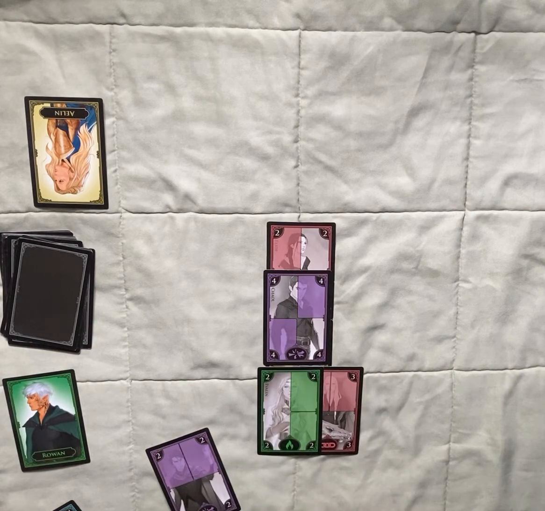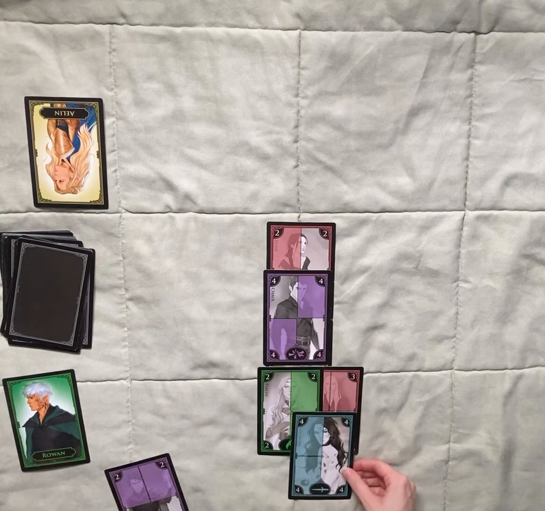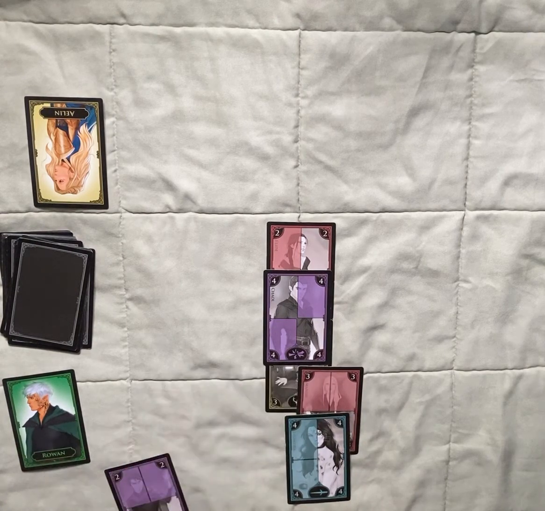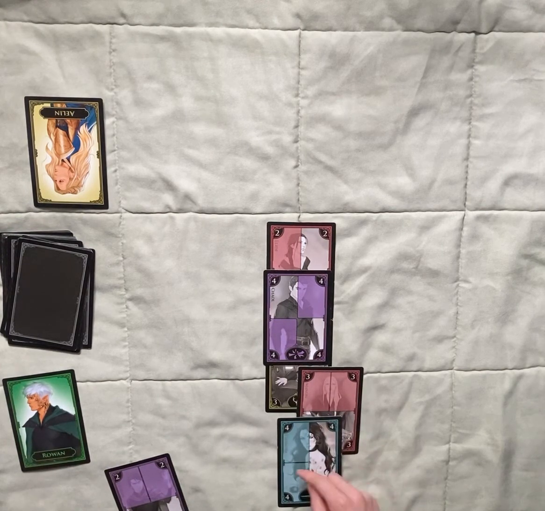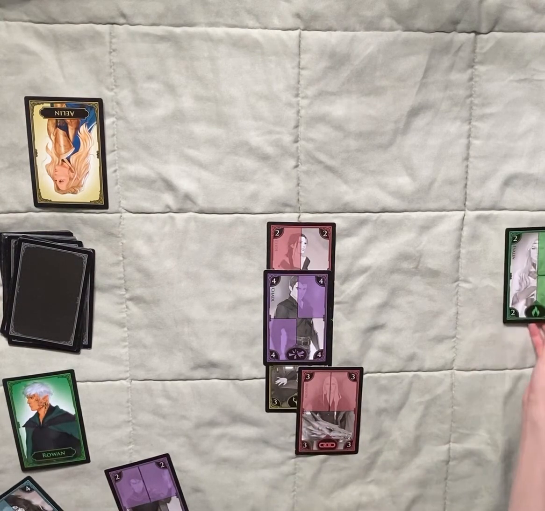Okay, so now when splitting the mind, what it means is that there are cards in play that are no longer visibly overlapping. So, for example, if Aylin was to decide to take this card, that means the mind has split because this is no longer legally placed. So this one would be discarded.